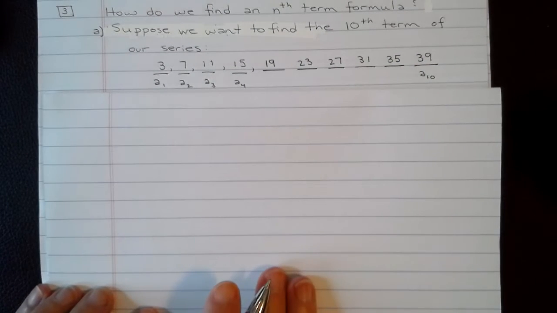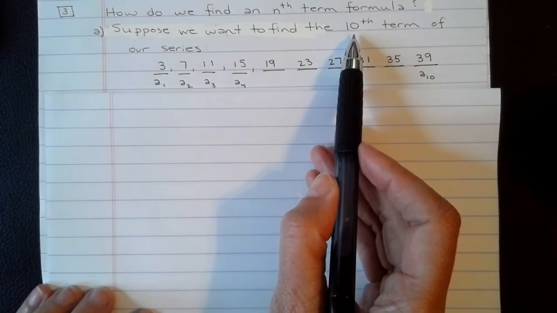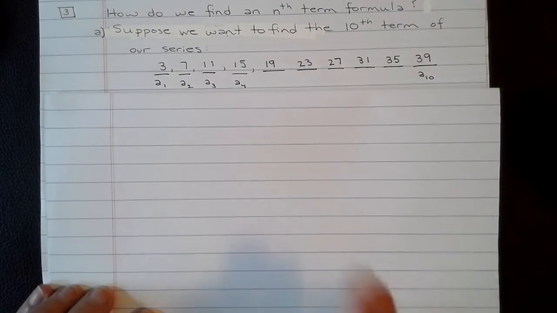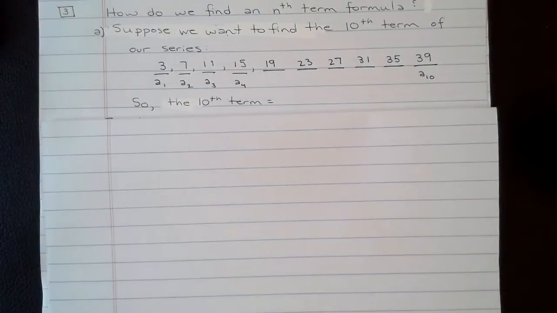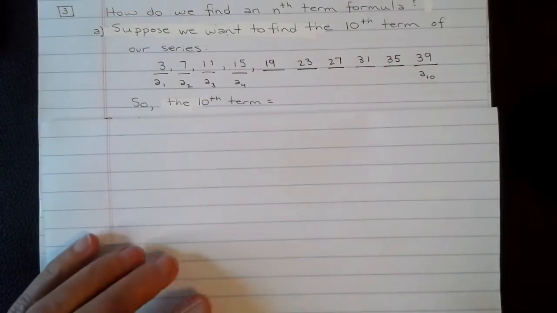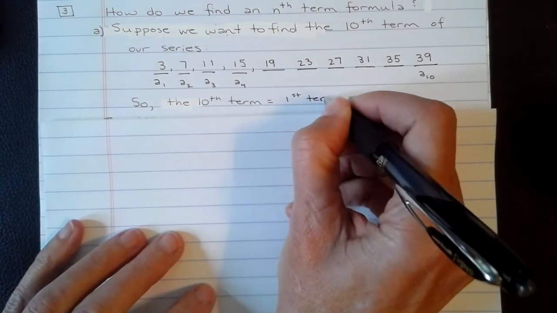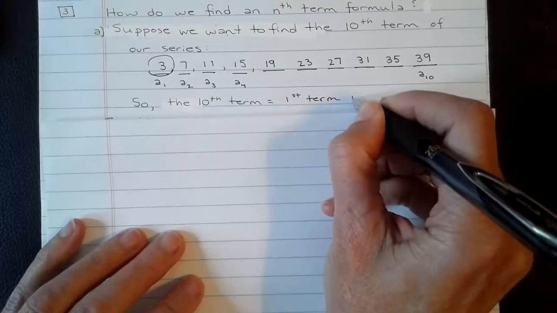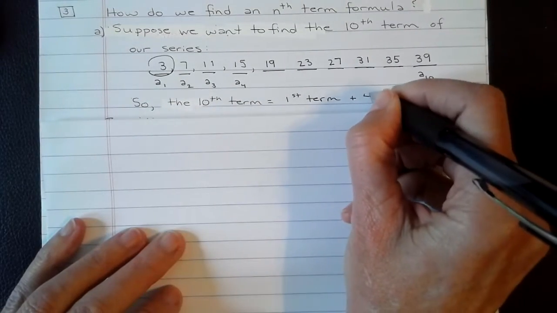Okay, that's all well and good unless I asked you to find your 512th term. You really don't want to do that, adding that 4 that many times. So let's look at this. Our 10th term here is basically our first term, this one, but we're going to add the common difference. The common difference was 4.